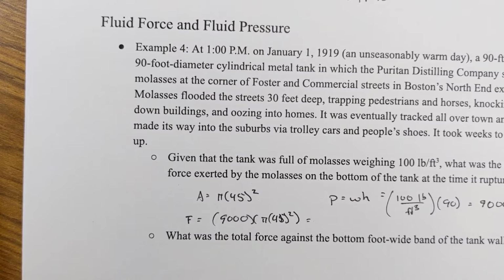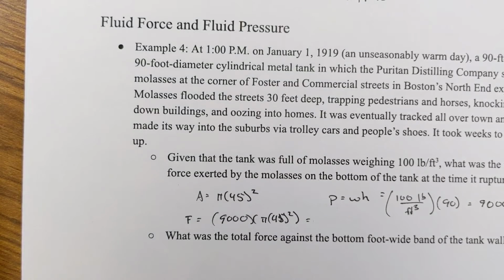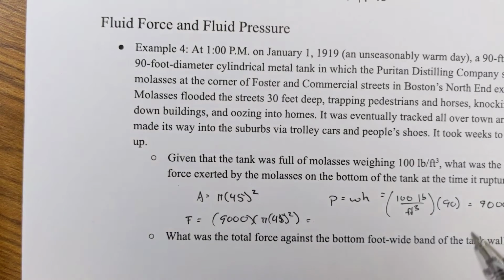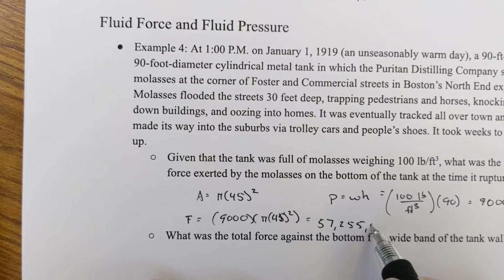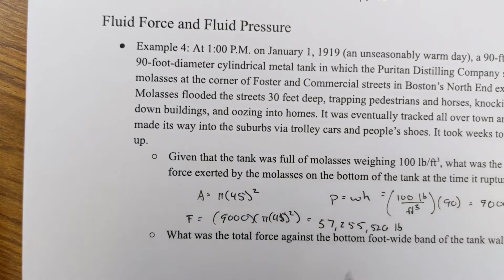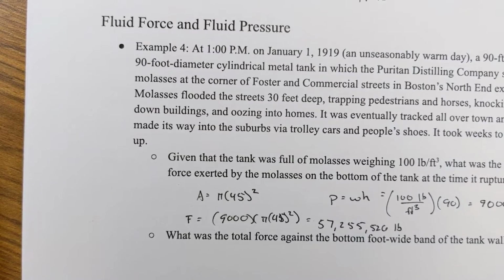So 9,000 times pi times 45 squared is a very, very, very large number. 57255 pounds. The force exerted on the bottom of the tank.